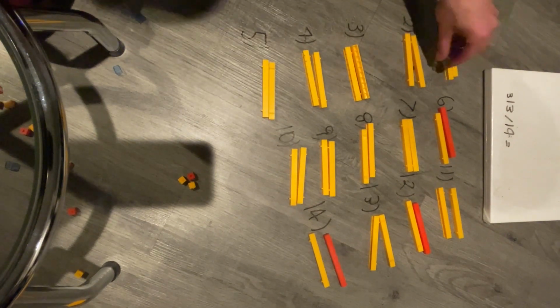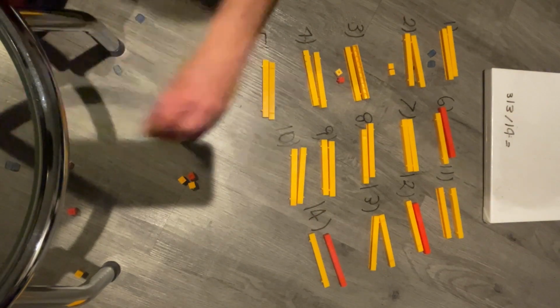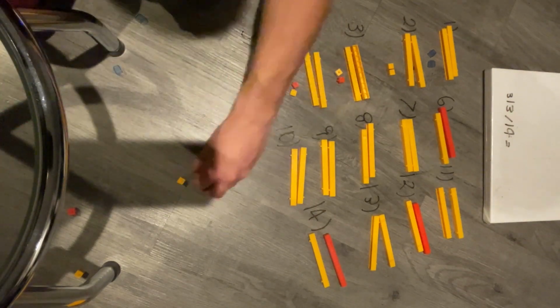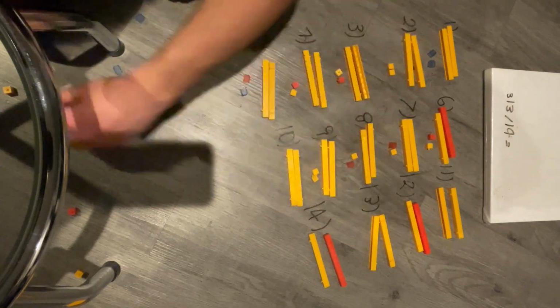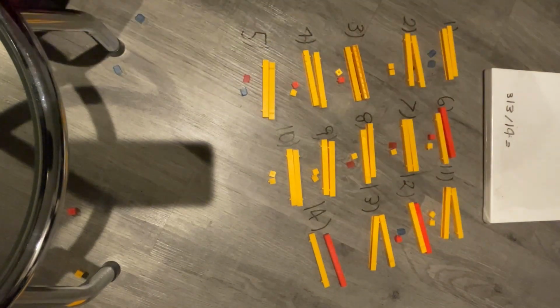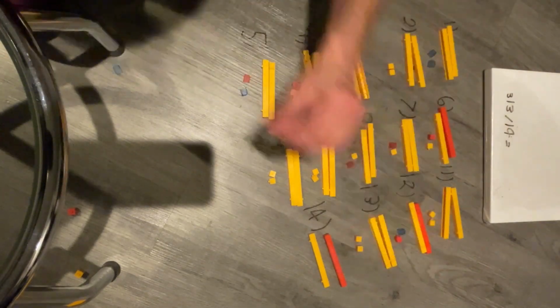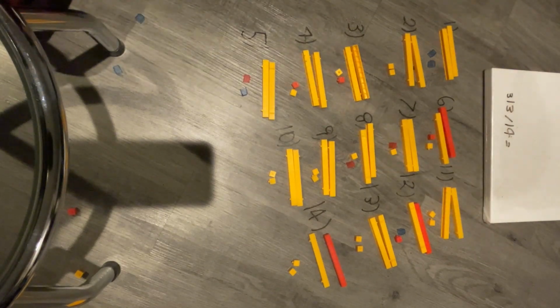And we will be putting 2 in each spot. So now with 2 in each spot, we now have 22 in each spot.